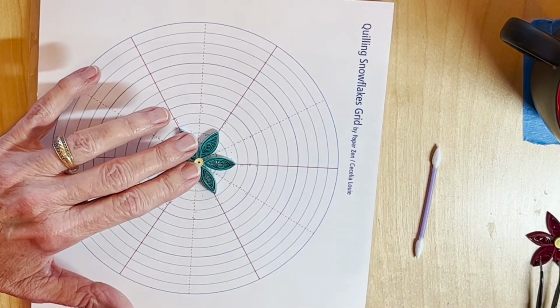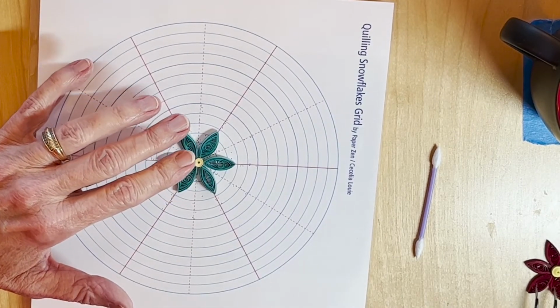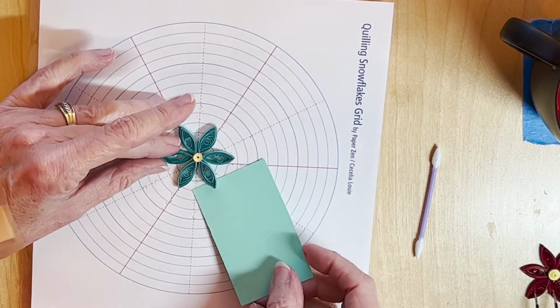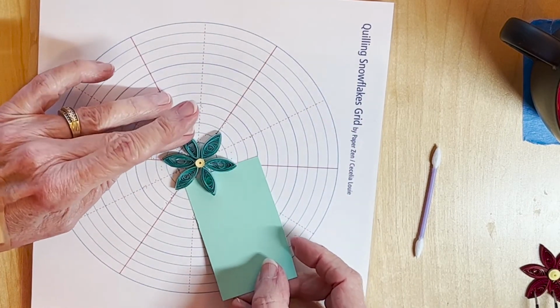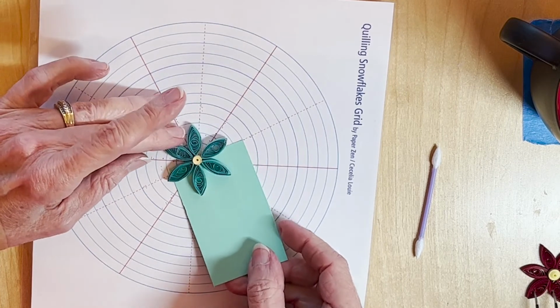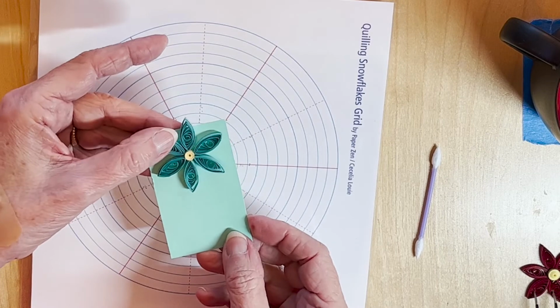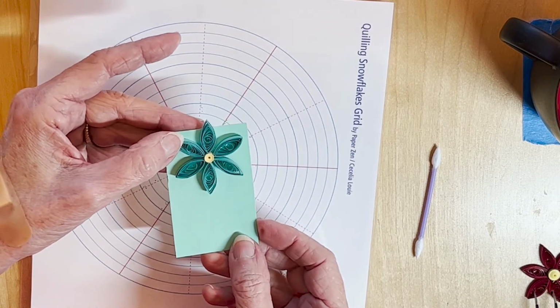Okay, I'm going to take my piece of cardstock or my business card, just like I had on the last one, and I'm home free on this one because none of the glue leaked through to the bottom of the piece.